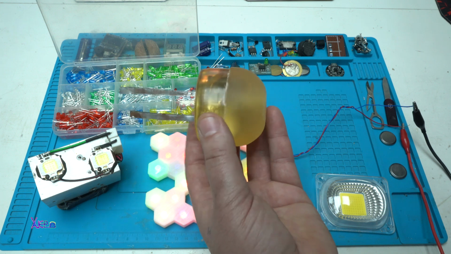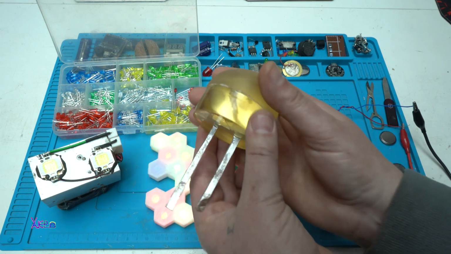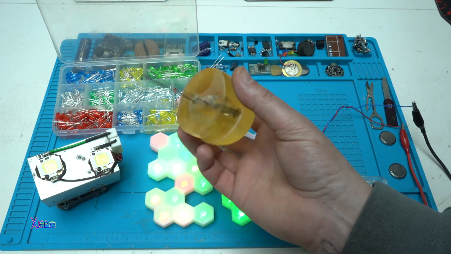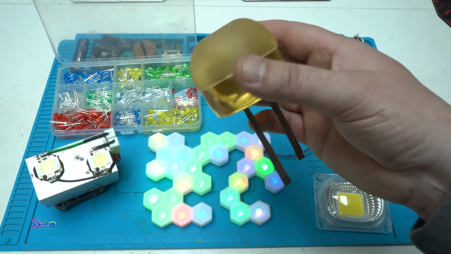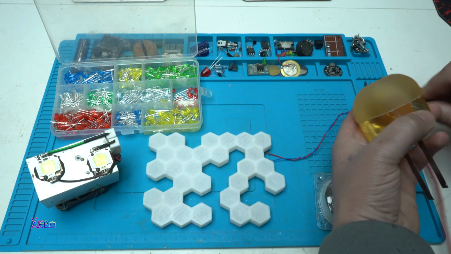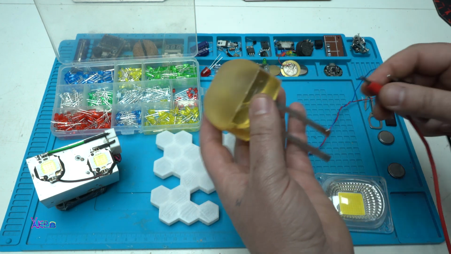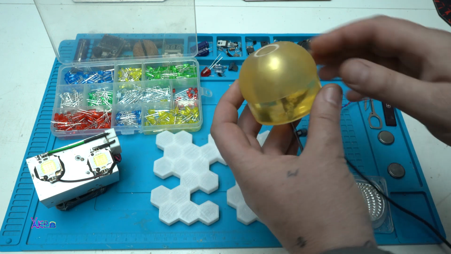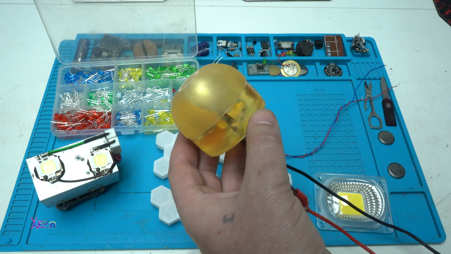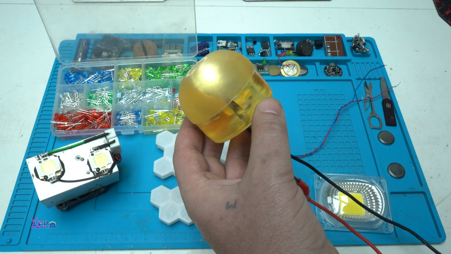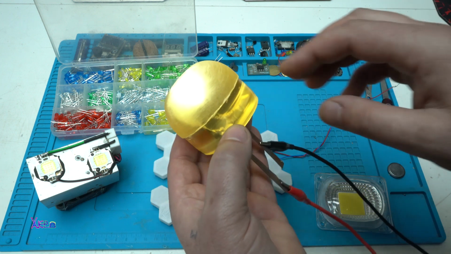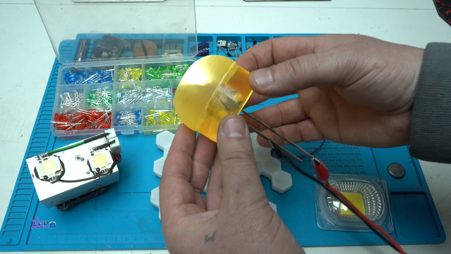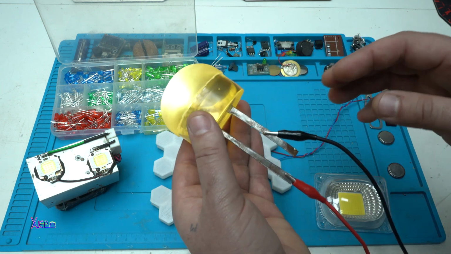And this is a DIY giant LED that I made from epoxy resin. Just to power off this. It's cool.